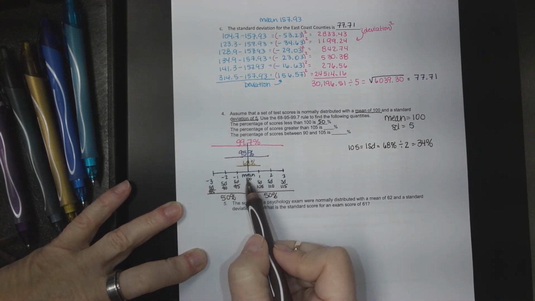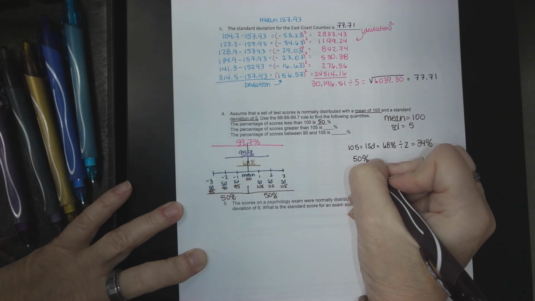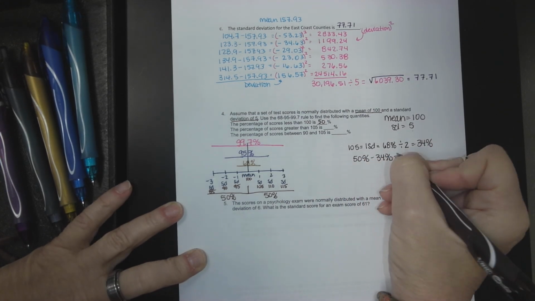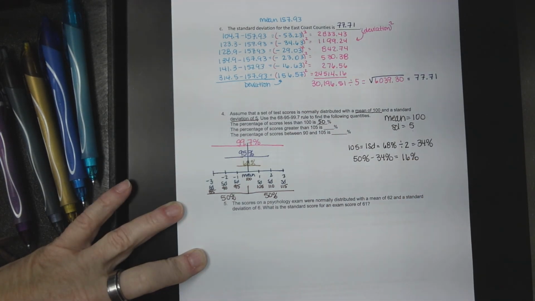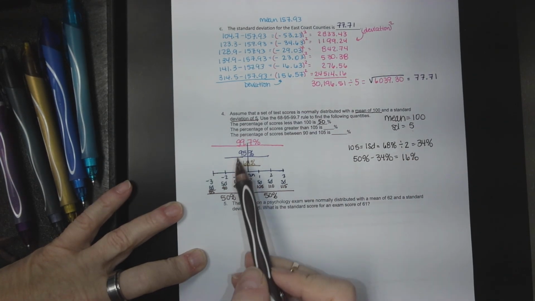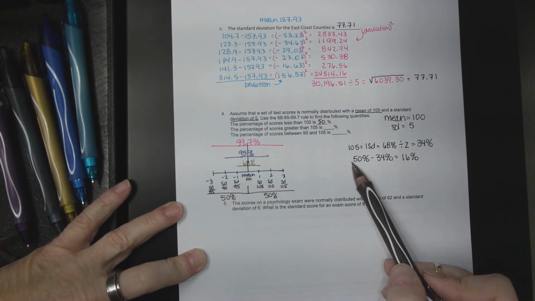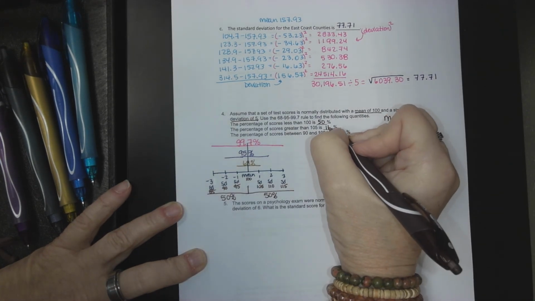So this half is 50%. If we have 50% and we subtract 34% from it, that's going to give us 16%, right? So we had the less than, and then we took that away from it. So this gives us 16%.